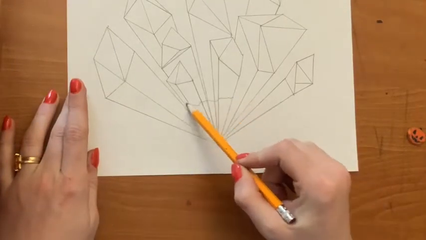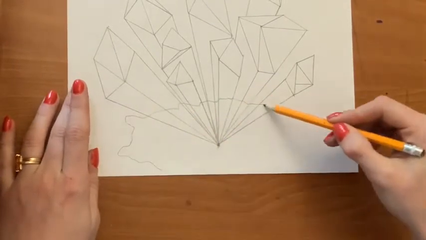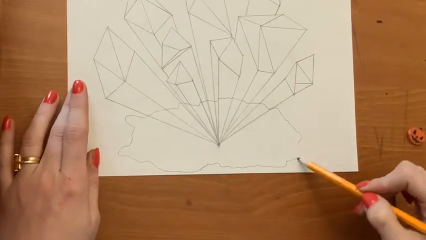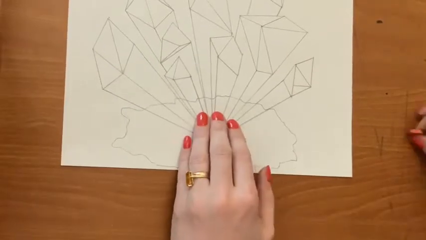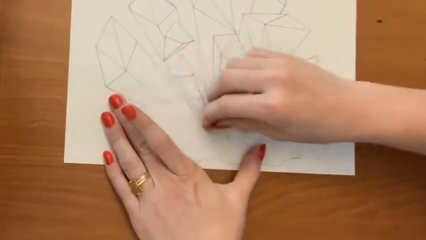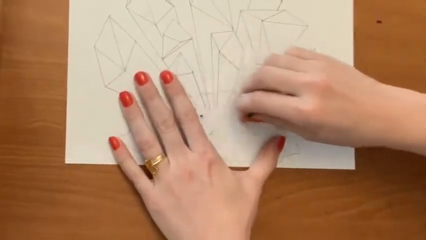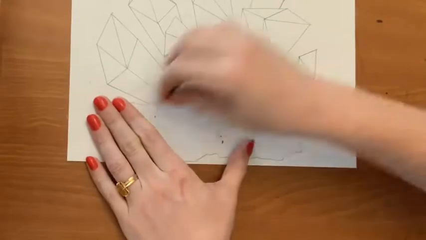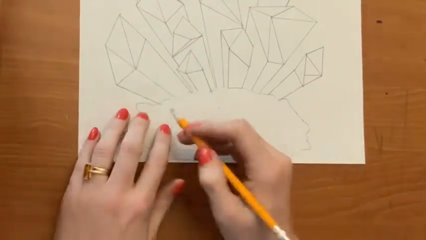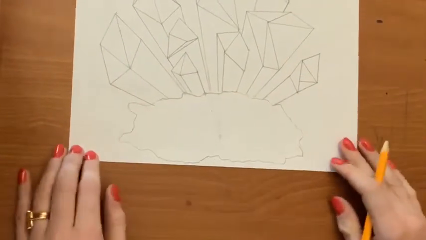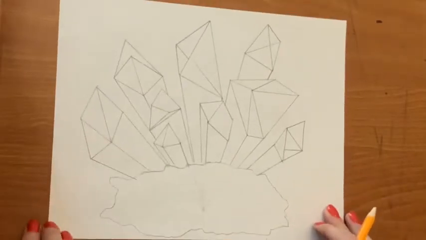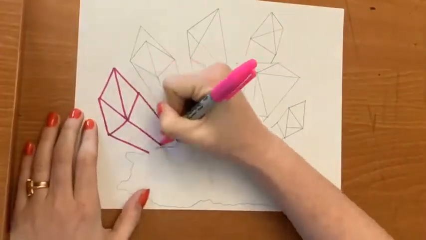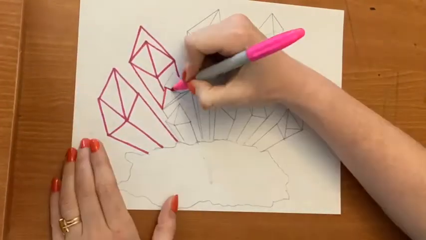At the bottom of your crystal formation, draw a rock shape. The rock shape should go well around the dot at the bottom, and it should cut off part of your crystals at the bottom. We want the rock to hide the skinny part of the crystals. Once the rock is drawn, erase the dot and lines inside of the rock from the drawing. Now the drawing part is complete.